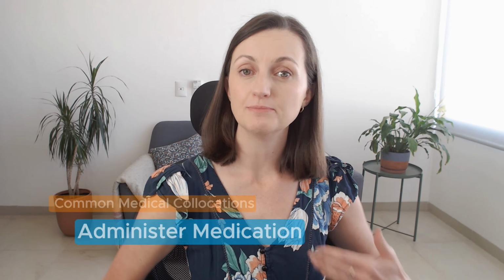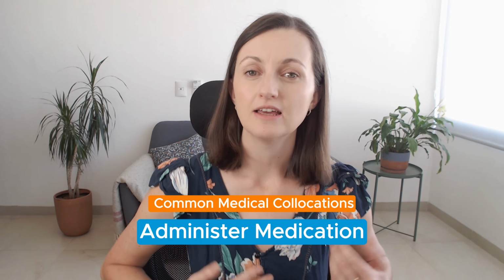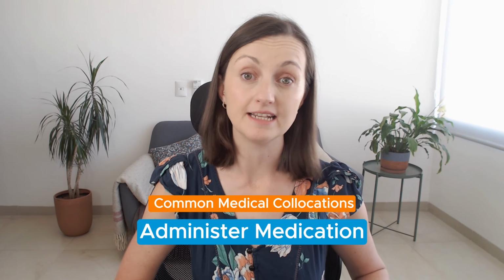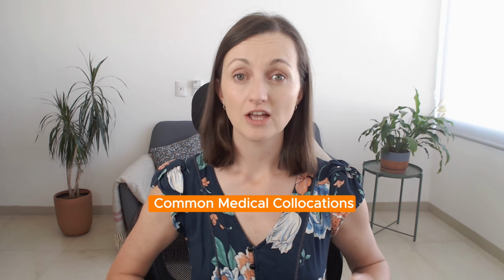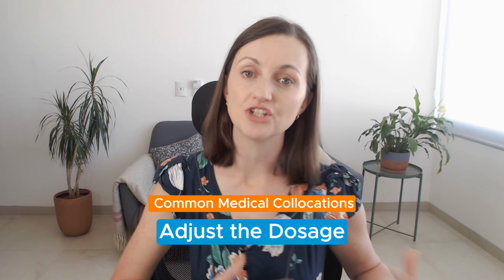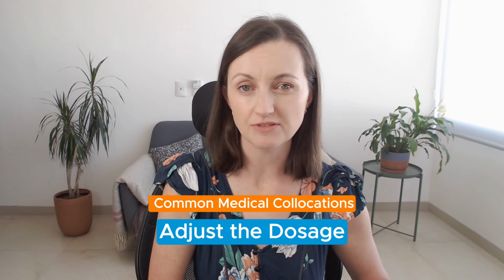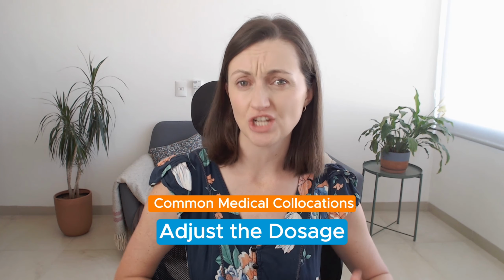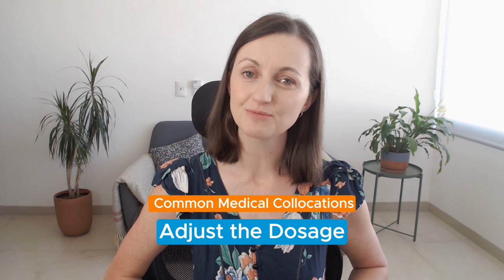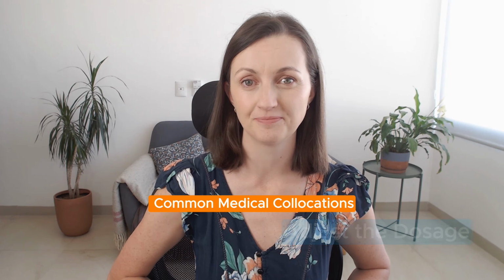First up is to administer medication. It's a more appropriate way of saying to give medication, to administer medication. Adjust the dosage, meaning to change the amount of medication given to someone. If you say adjust the dosage instead of change the amount of medication, it sounds more professional and more natural.